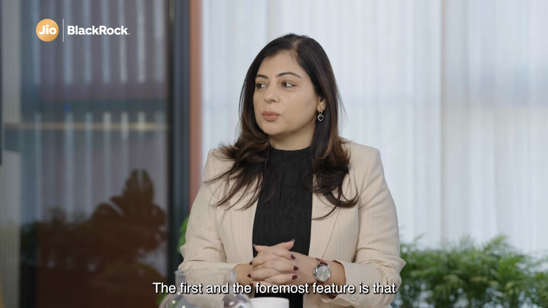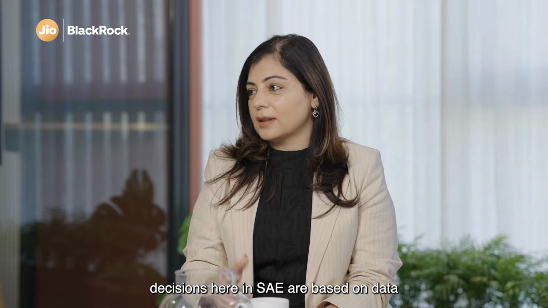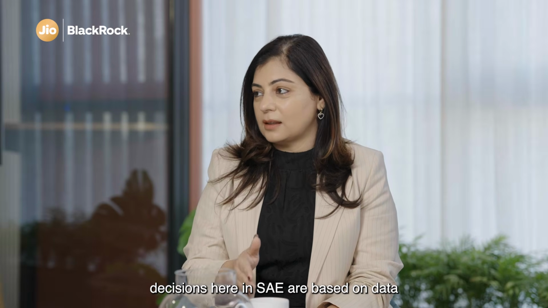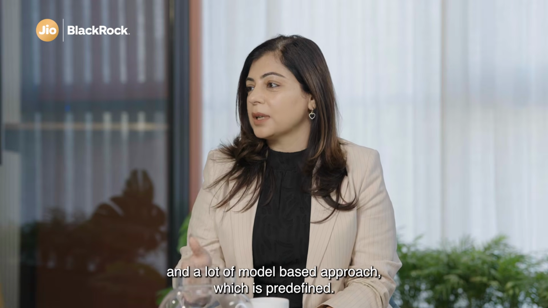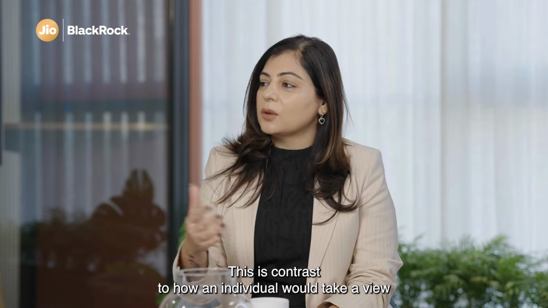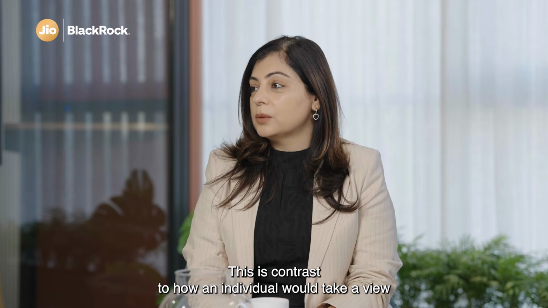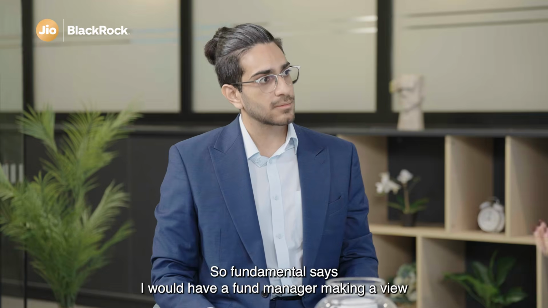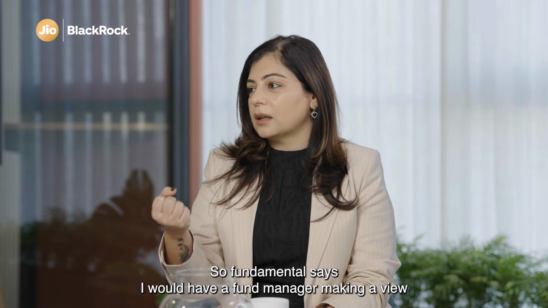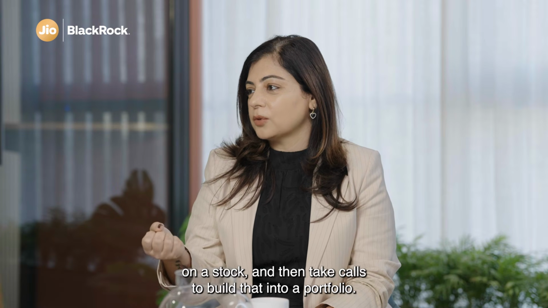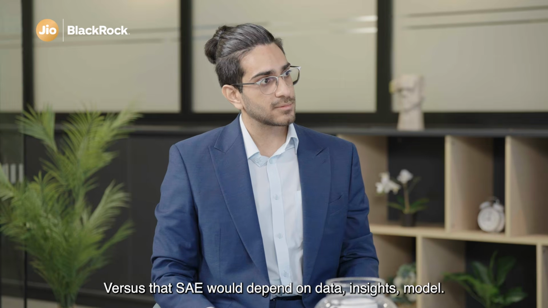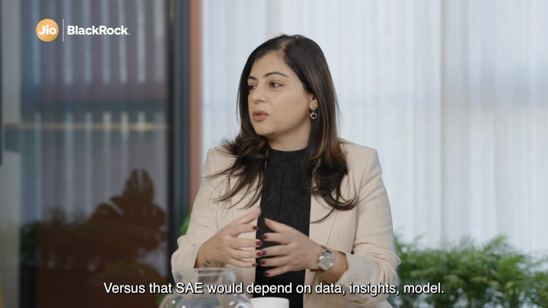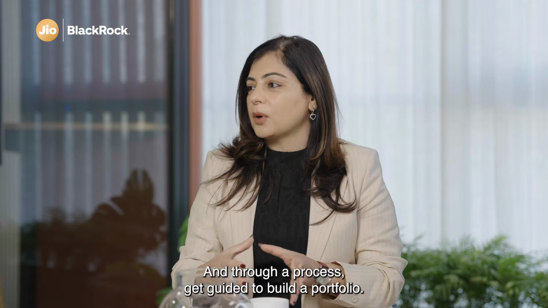The first and foremost feature is that decisions here in SAE are based on data and a model-based approach which is predefined. This is in contrast to how an individual would take a view and then take decisions. So fundamental says I would have a fund manager making a view on a stock and then take calls to build that into a portfolio, versus SAE, which would depend on data, insights, and models, and through a process get guided to build a portfolio.